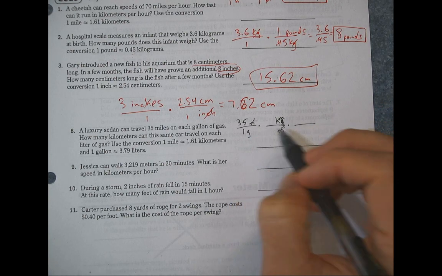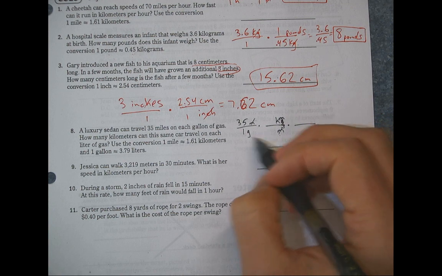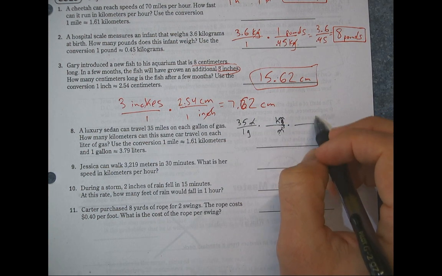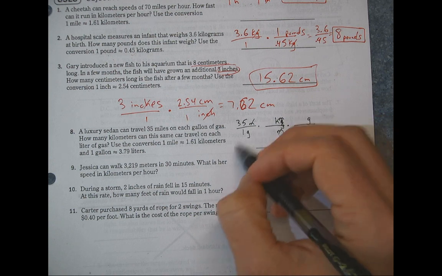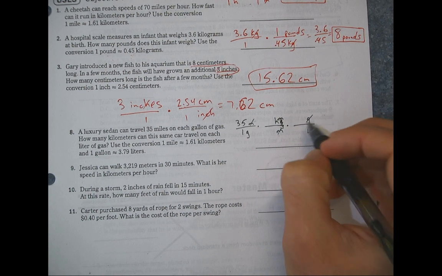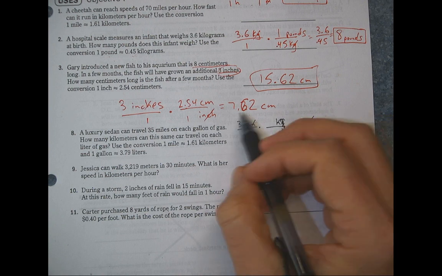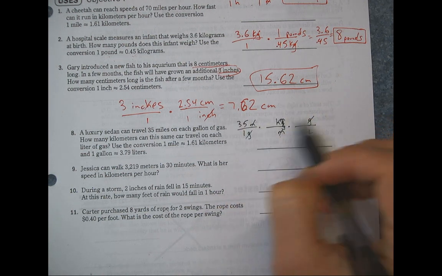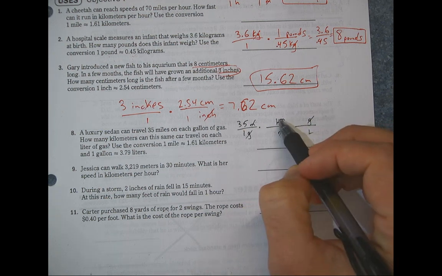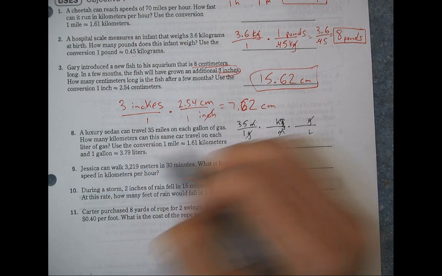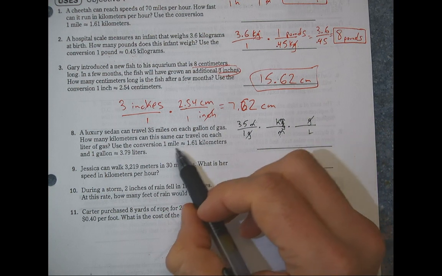per gallon. And I don't want gallons though, I want liters, so I have to come up with another conversion rate right here. I put gallons up top so that they will cancel. Liters is going to go on the bottom, so my gallons cancel. And now once I drop the numbers in and multiply, the units that I'm left with after the miles cancel and gallons cancel is kilometers per liter, which is what the question is asking for. So now I can drop the numbers in the right spot.